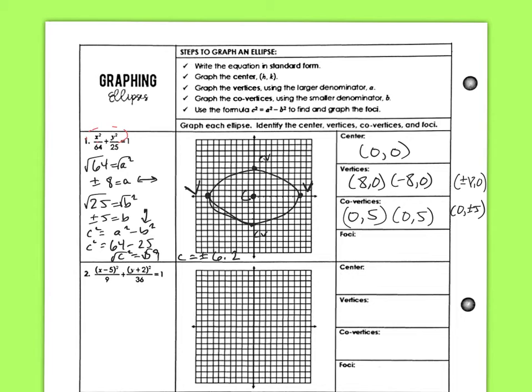Now, for the focal points and the vertices do the same pattern. And if you look at this, it looks like we added to the x. So we'll do that with the focal points. So we're going to take 0 and add 6.2. So I see 6.2. And then we're going to subtract. That's real easy to do if you're starting with a 0.